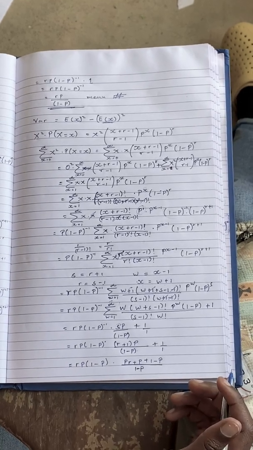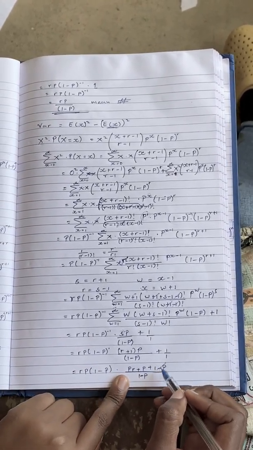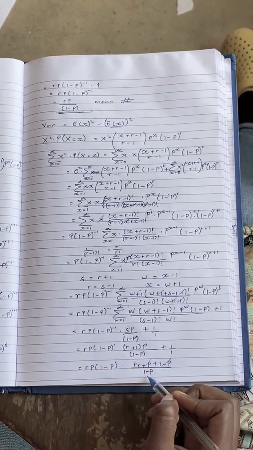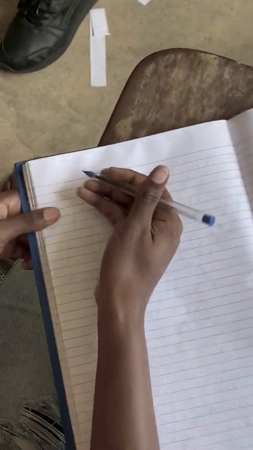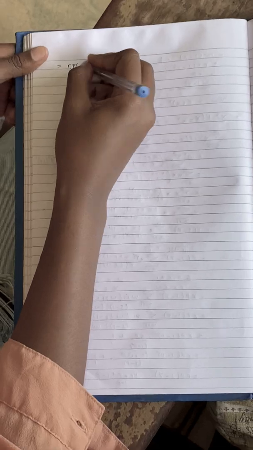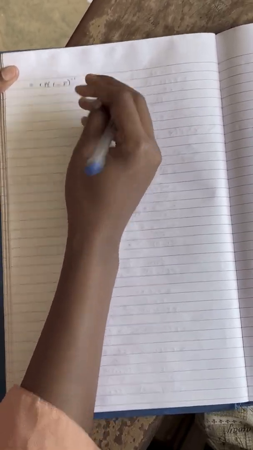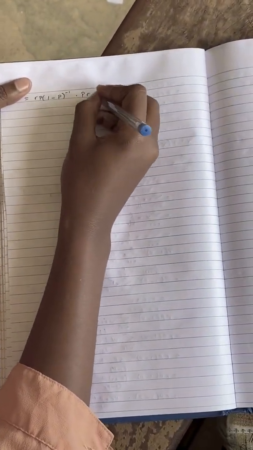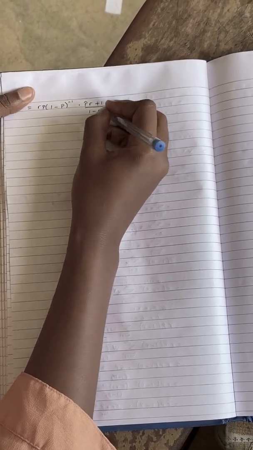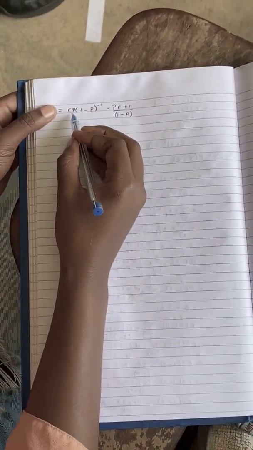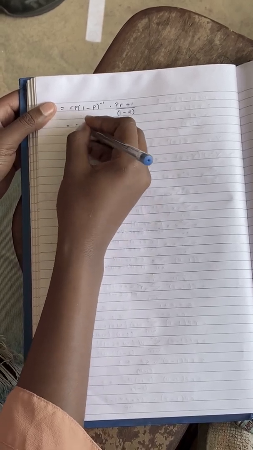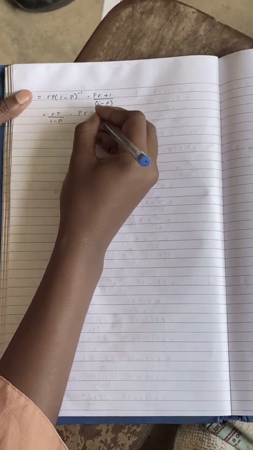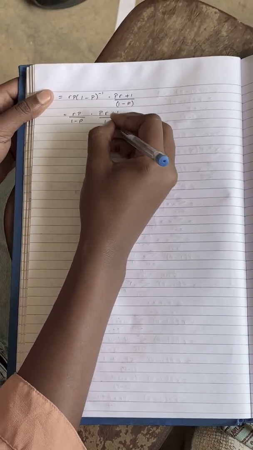So in our next step, if you realize this p and this p will cancel, so we shall remain with pr plus 1 out of 1 minus p. So it will be rp into 1 minus p to the power negative 1 times this, which is pr plus 1 out of 1 minus p. So this thing is the same as rp out of 1 minus p times pr plus 1 out of 1 minus p.